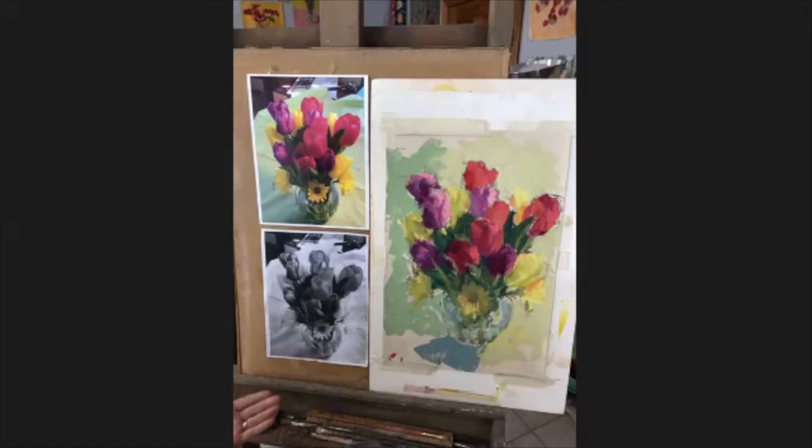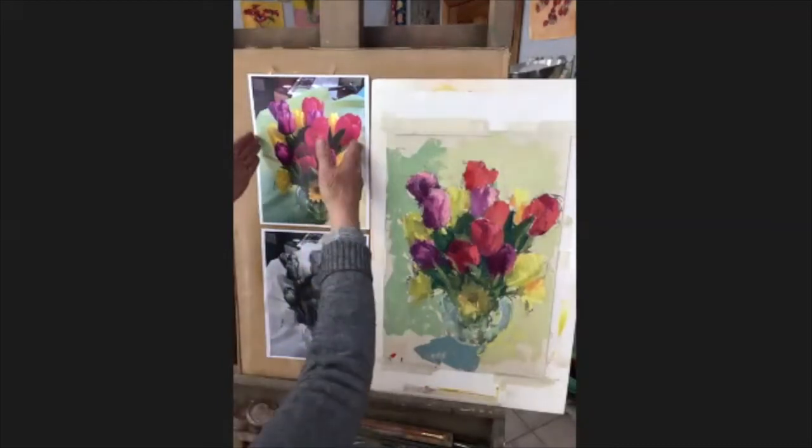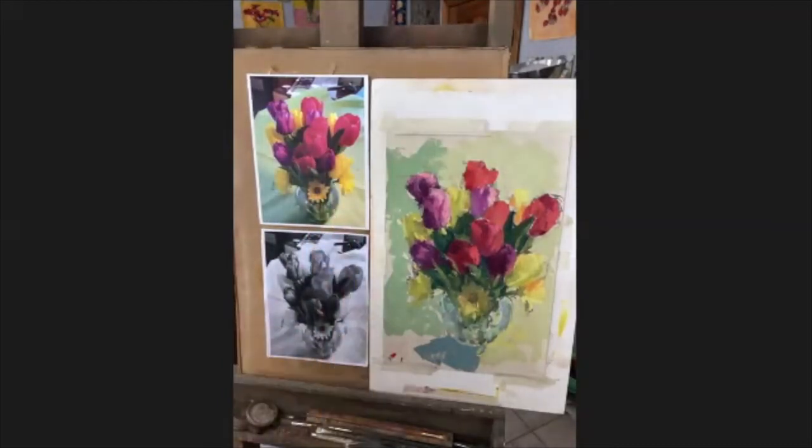The other decision I want to make from the get-go, that I will be modifying as I work, is that I want to allow myself to leave some information that is contained in these photographs out of my painting. I don't want to include every bit of detail.